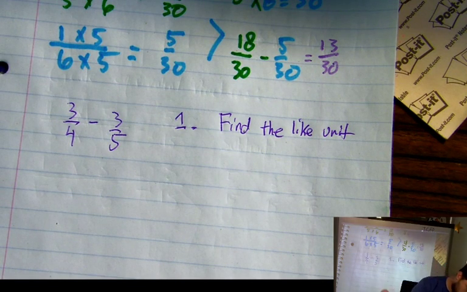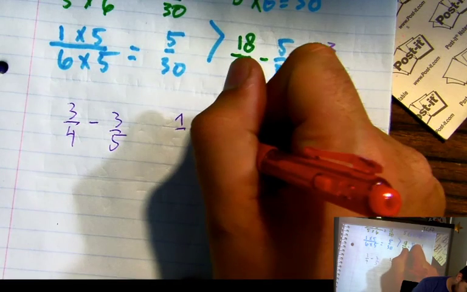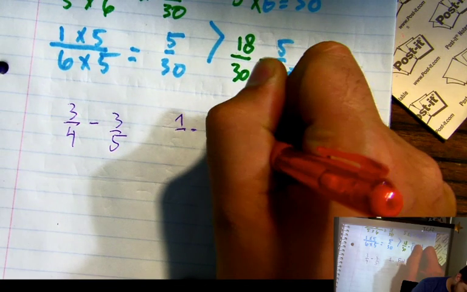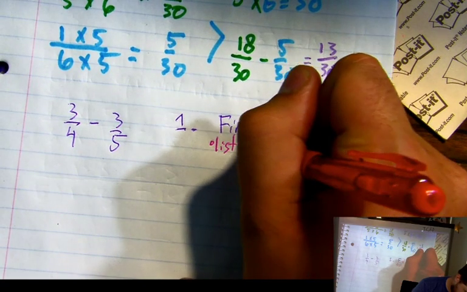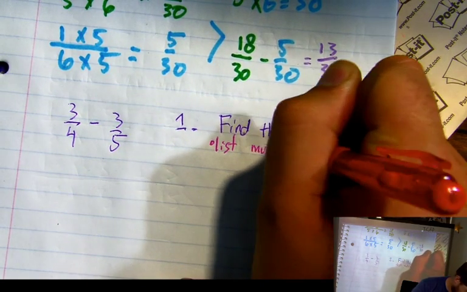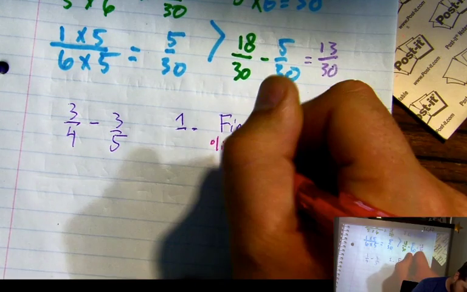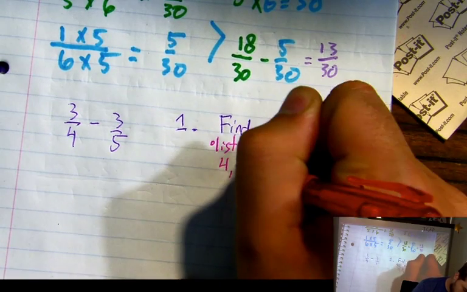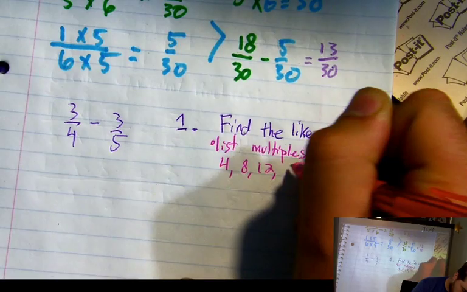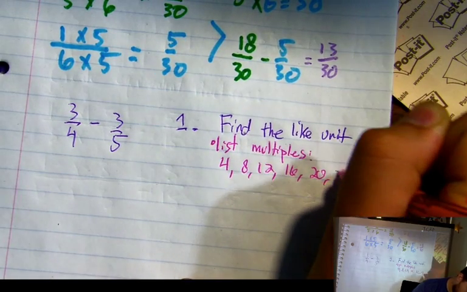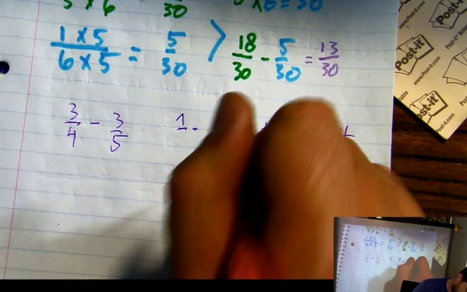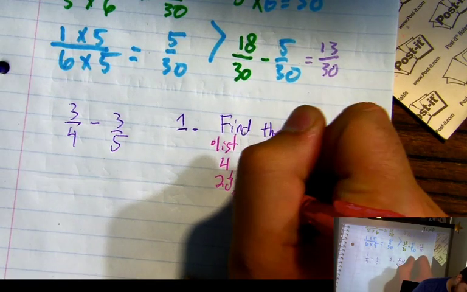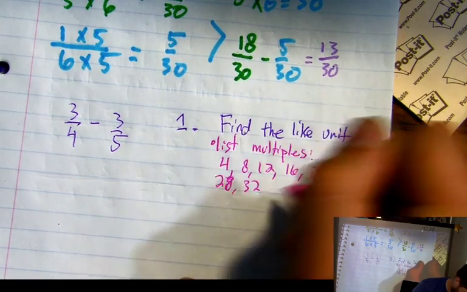The first way would be to list the multiples. We would have to list our multiples of 4: 4, 8, 12, 16, 20, 24, 28, 32, 36, 40.